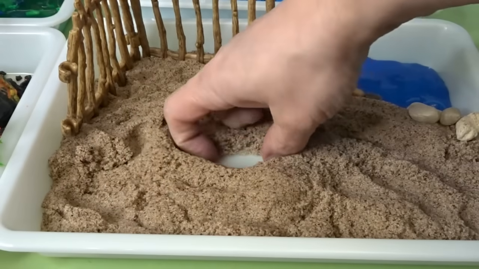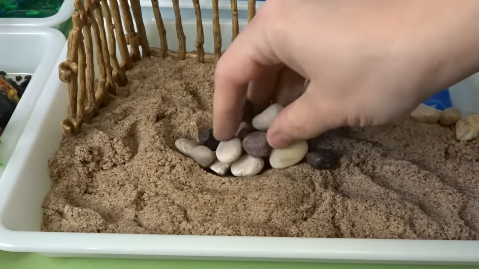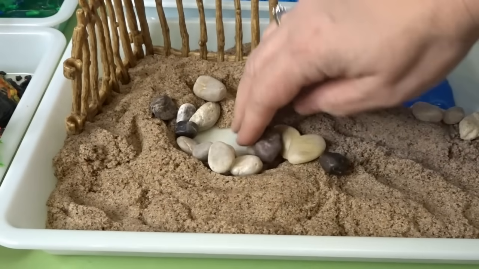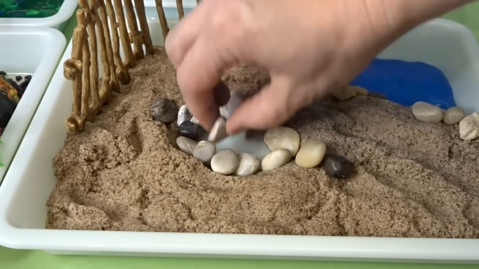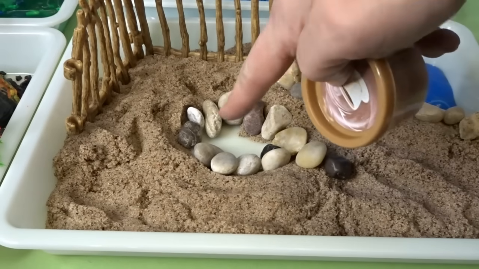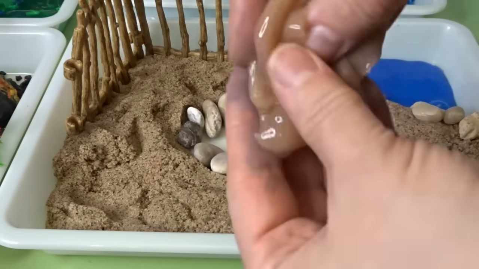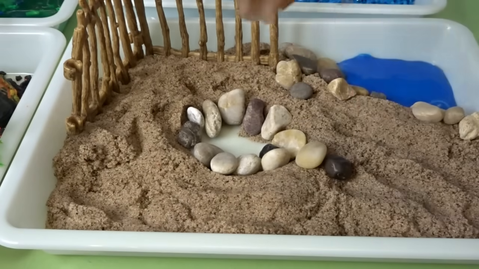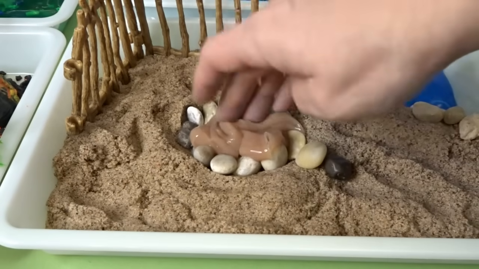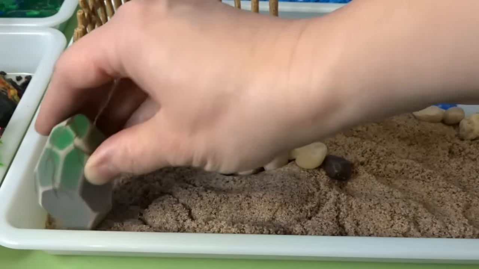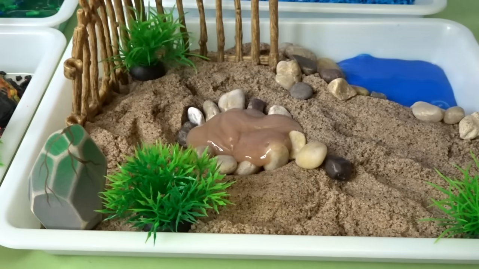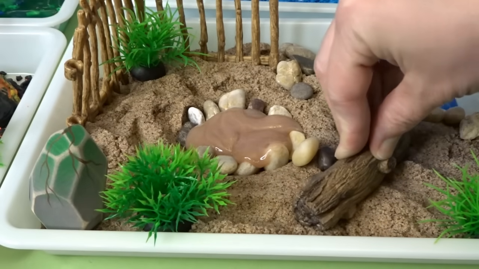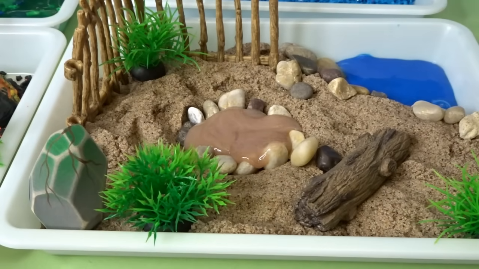We'll add a fence for our wild animals. And in the center, let's make a hole here and add some rocks around the outside of the hole. And we'll add some brown slime for dirt. We'll mix up the slime to make some dirt for the diorama right in the center. We'll add a boulder and some plants and a log for our animals to climb on. And now our wild animal diorama is ready for our wild animals.